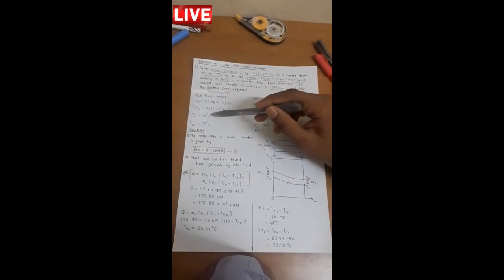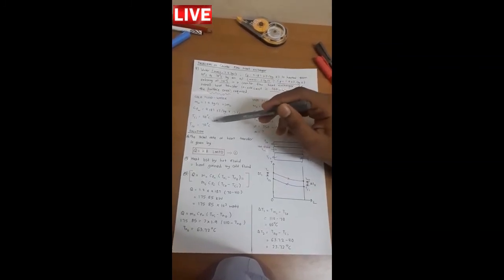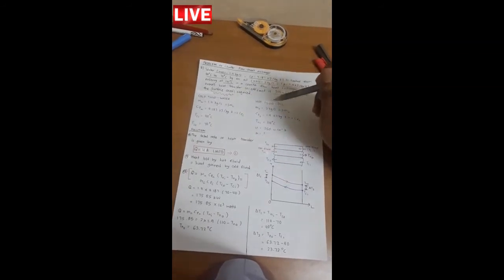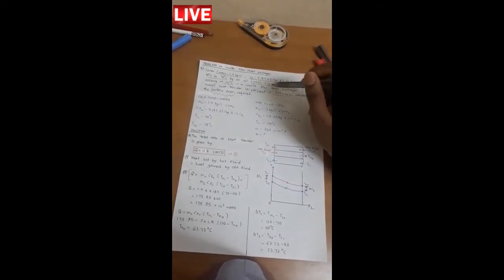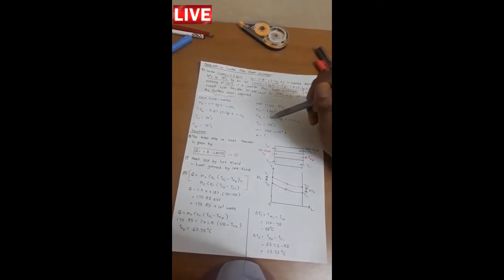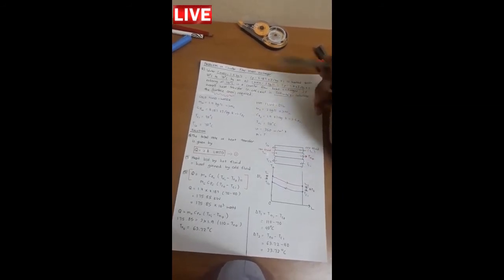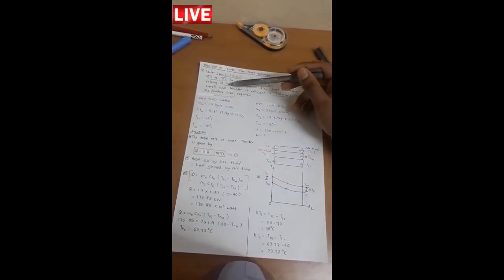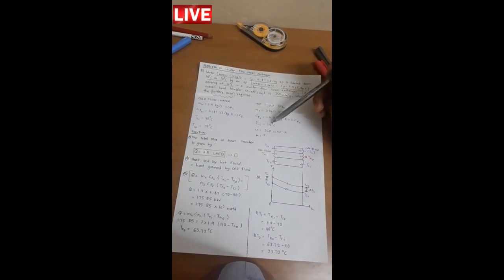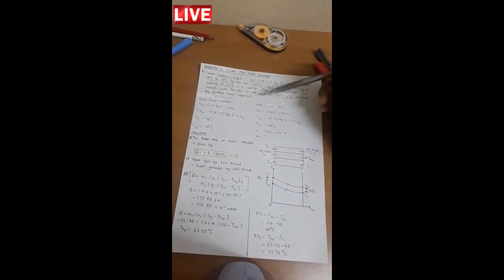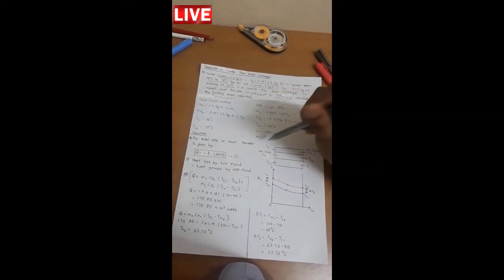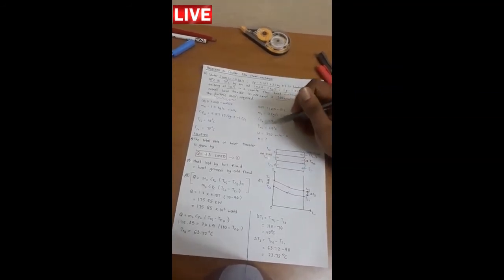The water is heated from 40 degrees Celsius to 70 degrees Celsius, and the mass of the oil is 2, and the specific heat capacity of the oil is 1.9. The temperature given is 110 degrees Celsius, and the heat transfer coefficient is 350. The question is how much is the surface area.